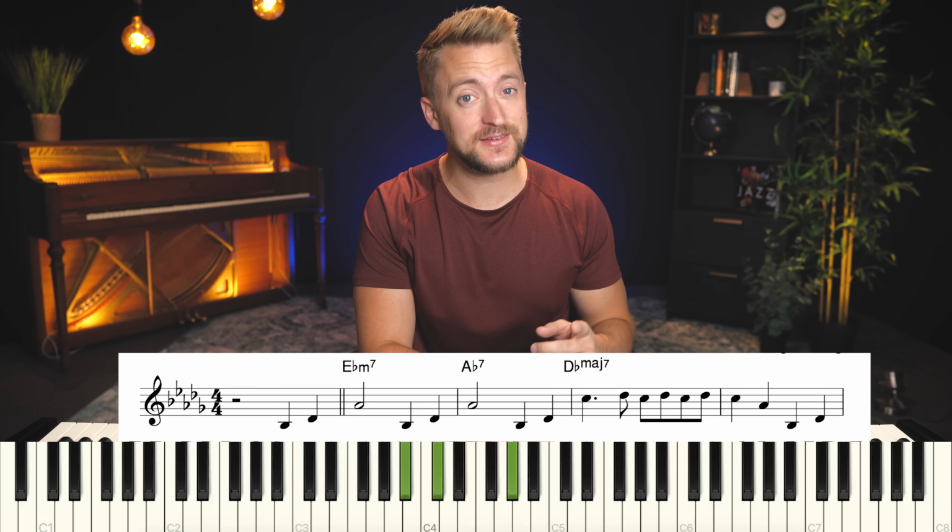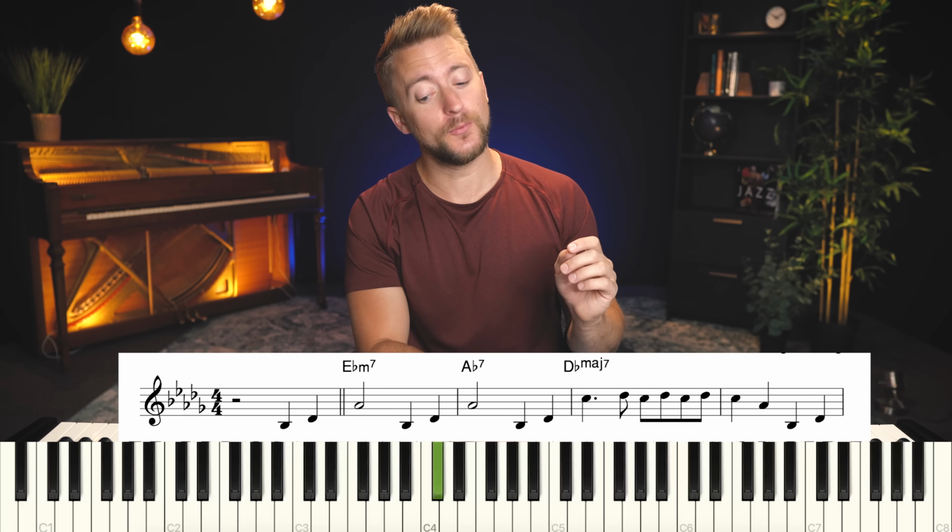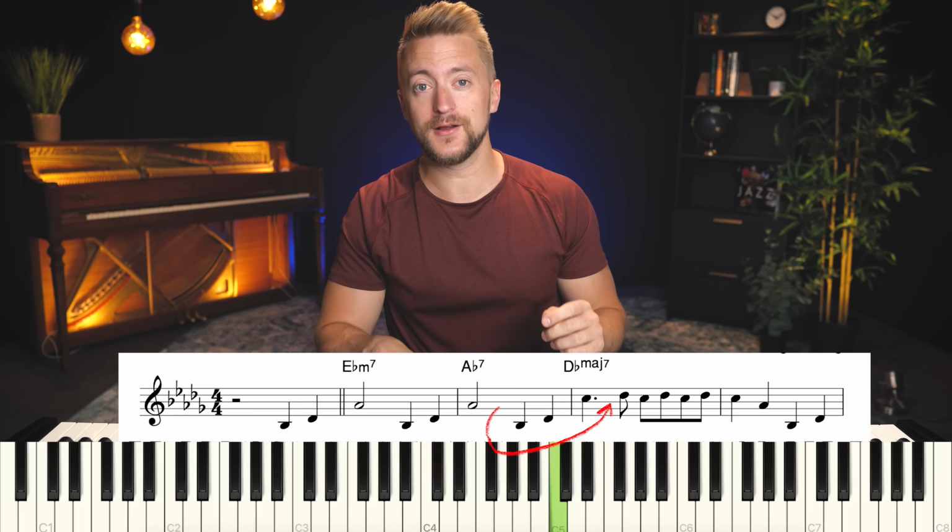Now this repeats almost 3 times. It repeats twice identically, right? And then the third time, we trade our A flat for C. Now let's take a look at what those melody notes do with this particular harmony.